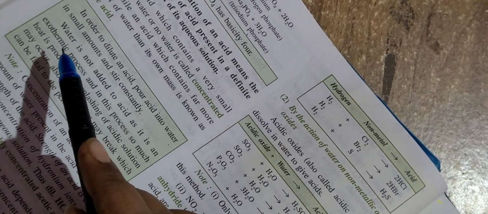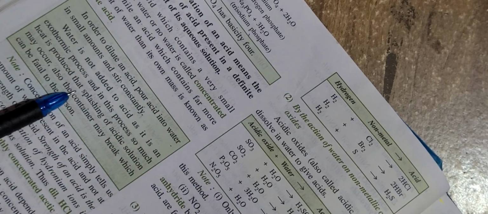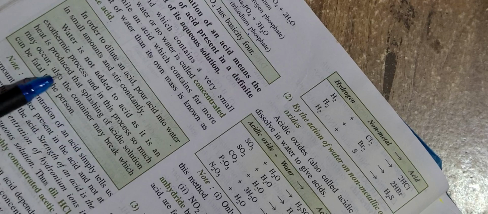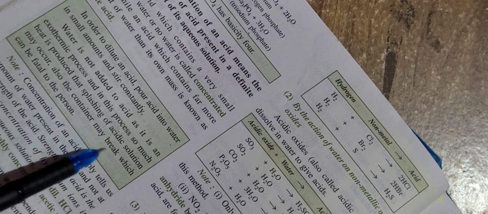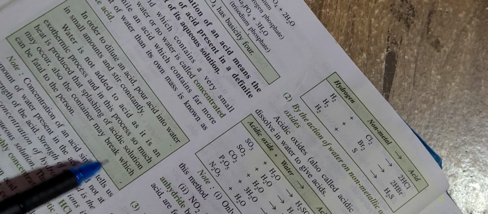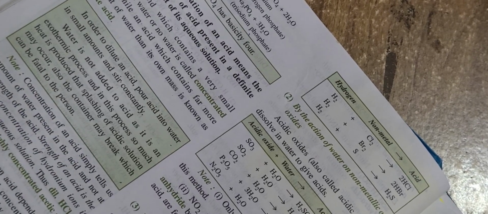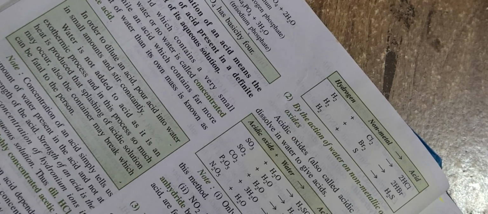Why is that so? Because water is not added into the acid, because the reaction goes highly exothermic, and in this process so much heat is released, splashing of acid solution may occur, and due to which the container may break into pieces, and that can be fatal for the person operating it. Is that clear? So we should never pour water into the acid.